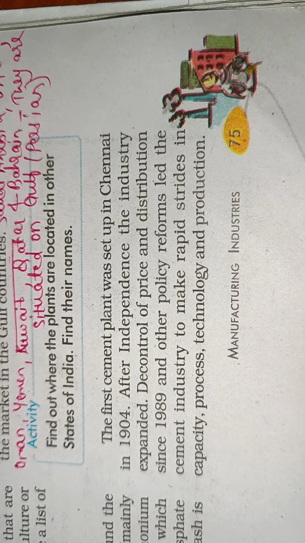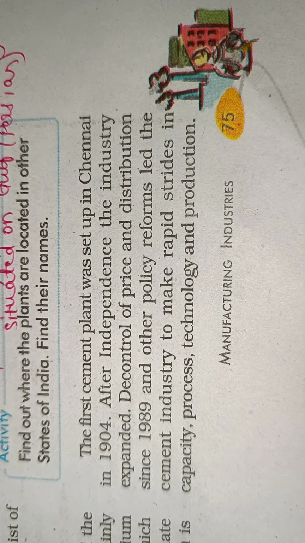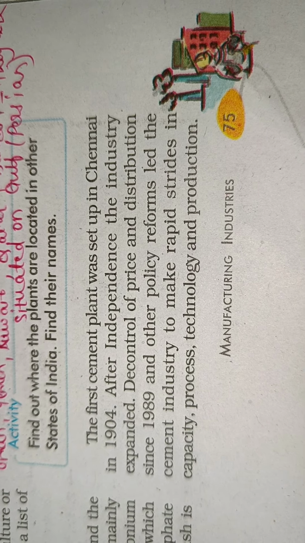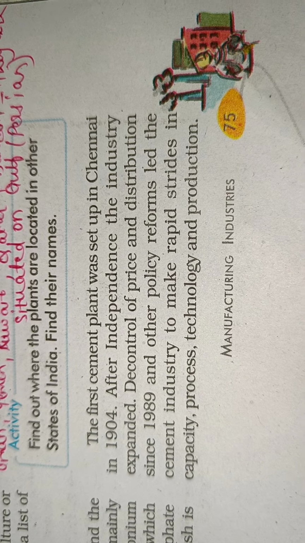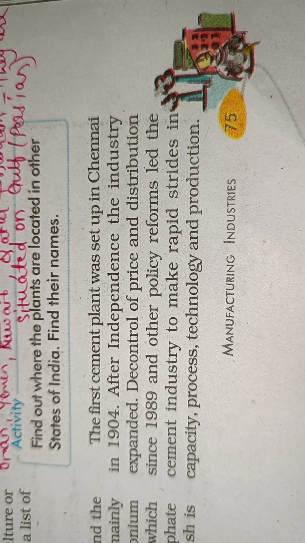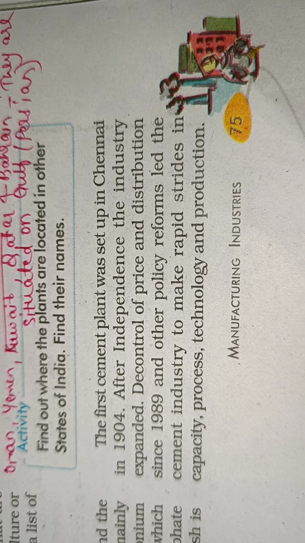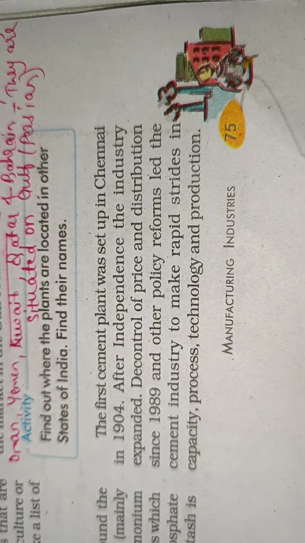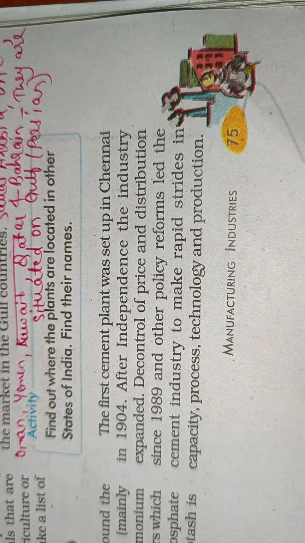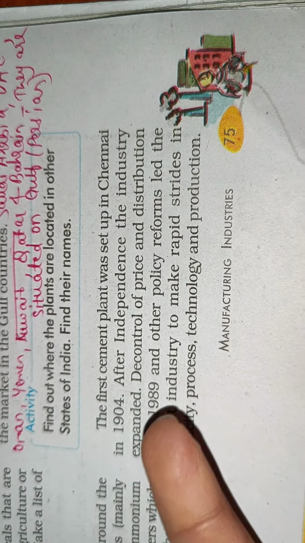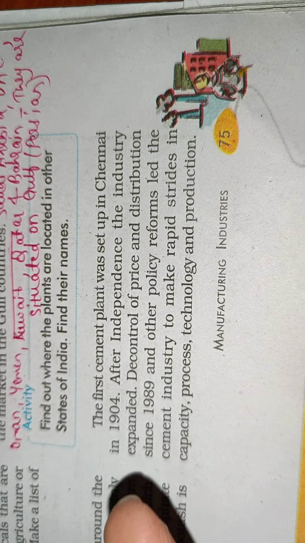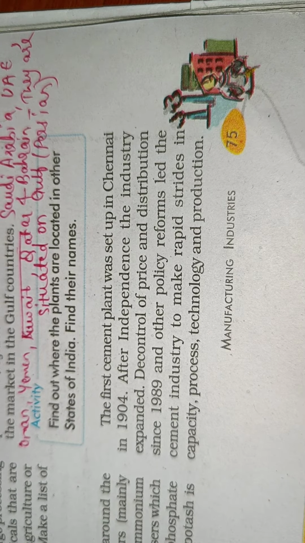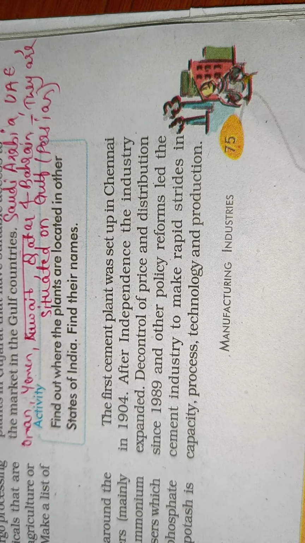Alright, the first cement plant was set up in Chennai in 1904. After independence, decontrol of price and distribution since 1989 and other policy reforms led the cement industry to make rapid strides in capacity, process, technology and production. So work has been going on since then, but through the course of time, after independence, it has taken time, and you just see the difference now.